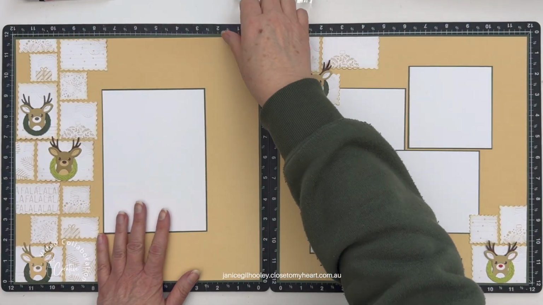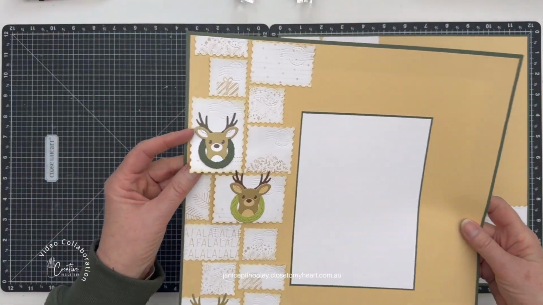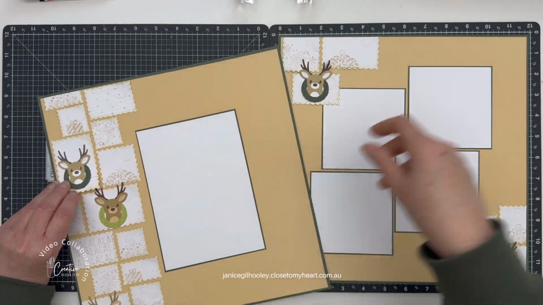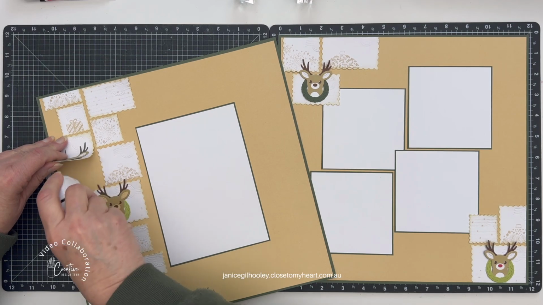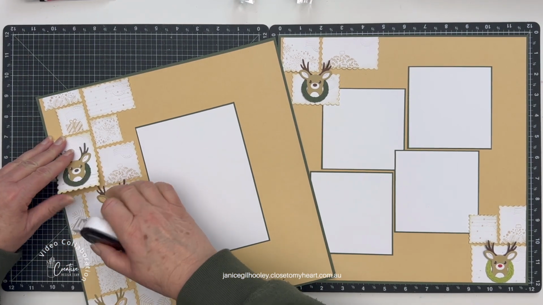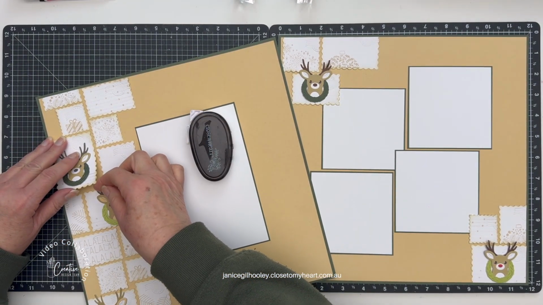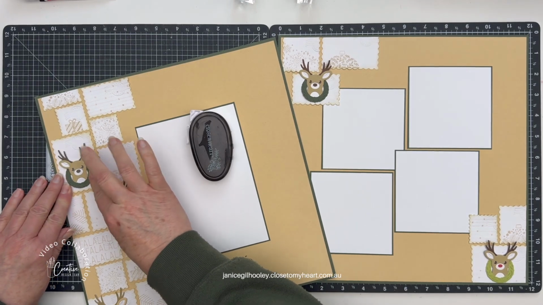I've got all of my postage pieces adhered down. This one I need to put a little bit more adhesive underneath. So I'm just going to lift that up and attach it a little bit better. And make sure that that little antler goes over top.